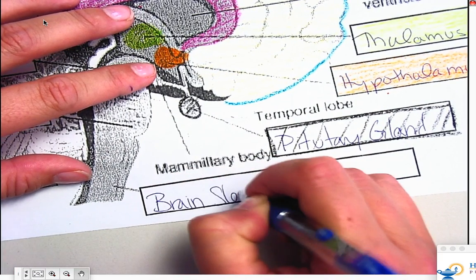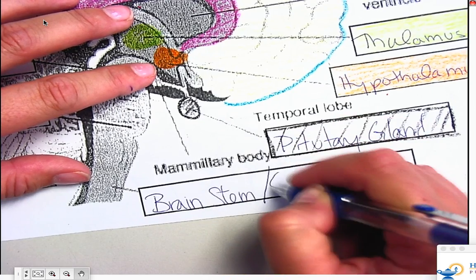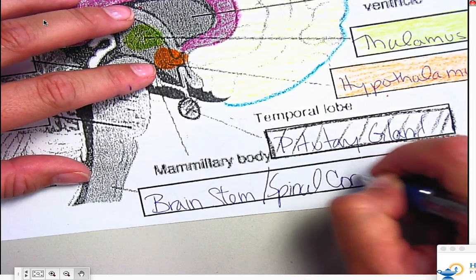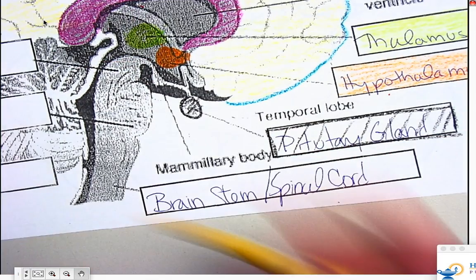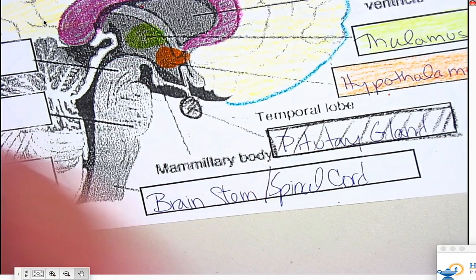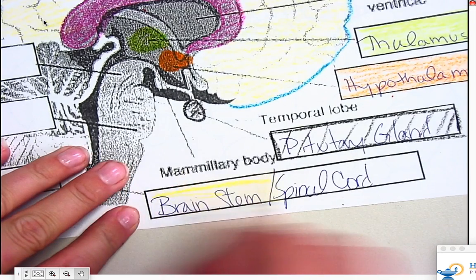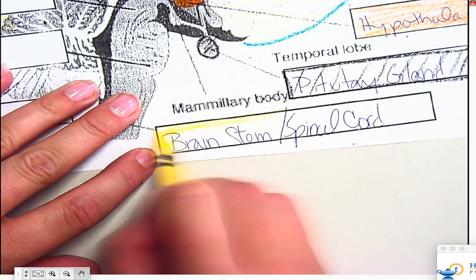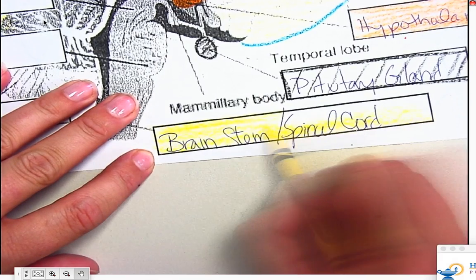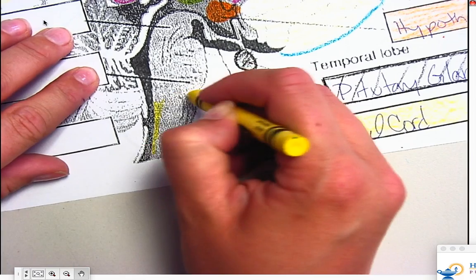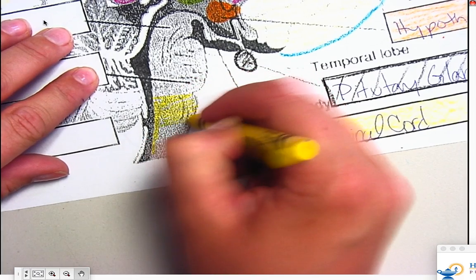Brainstem is way down here. The spinal cord turns into your brainstem, and your brainstem turns into your spinal cord. For me, it's going to be a lighter yellow. And that's all the way over here. Please watch where I'm drawing the line for my yellow.